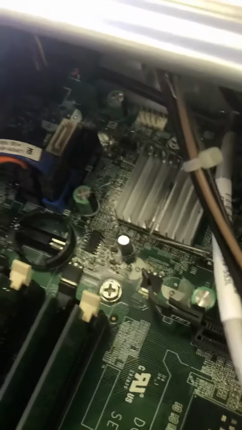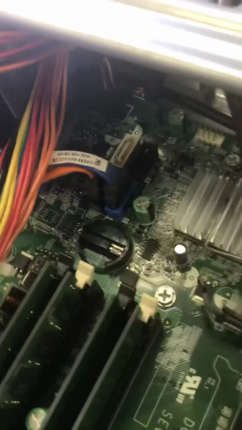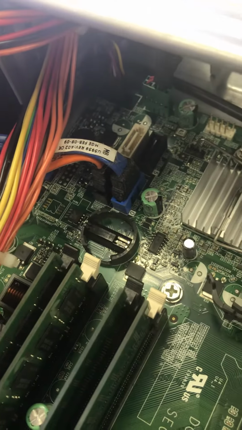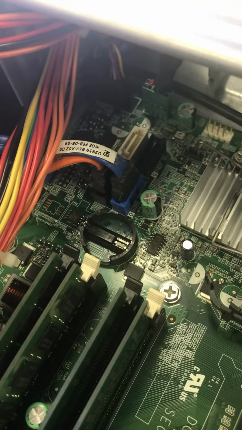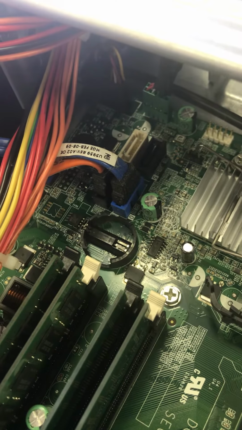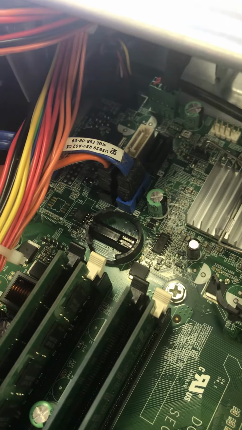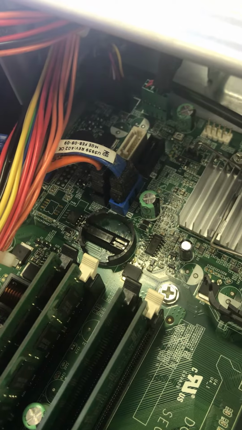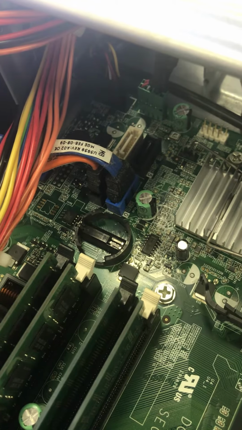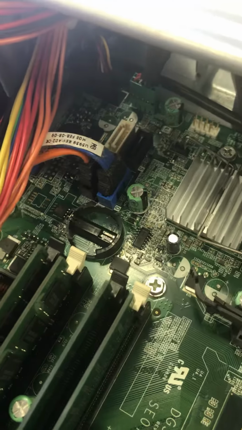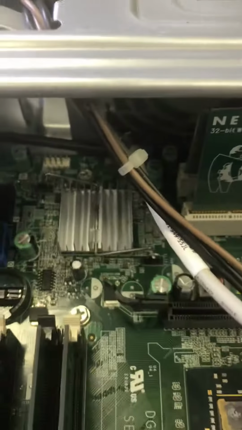And what should be right here, you can't see it, is a little CR2032 battery. It's like a calculator battery, only bigger. That is the actual BIOS, which is basic input-output system, or CMOS battery. If you turn the computer off, everything that it knows kind of goes away, and it uses that battery to remember.